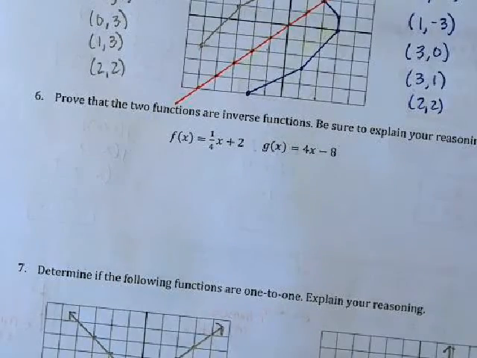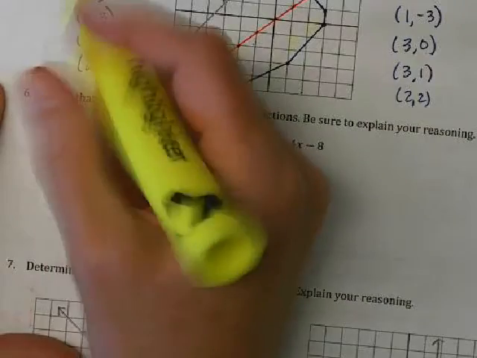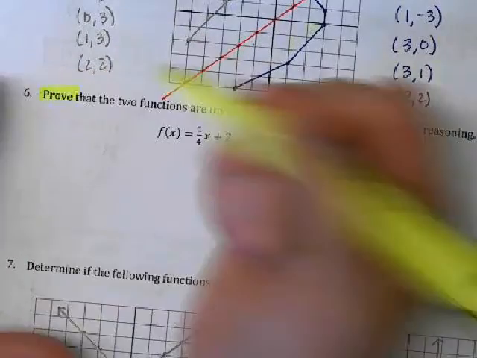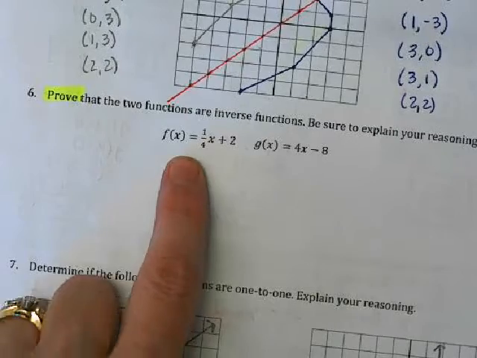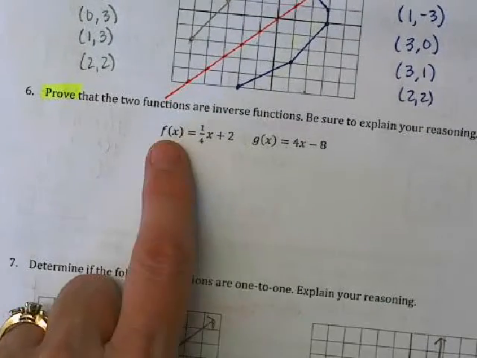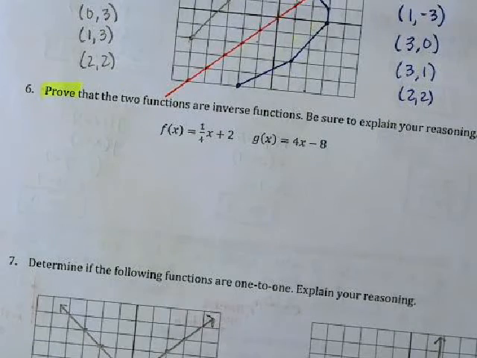Okay, the other part, super important, right here when it says prove that these functions are inverses. Do not just switch x and y. What I see some students want to do is say, oh, I'll just switch x and y, and I'll show that this one turns into that one. That is not a way you can do a proof.